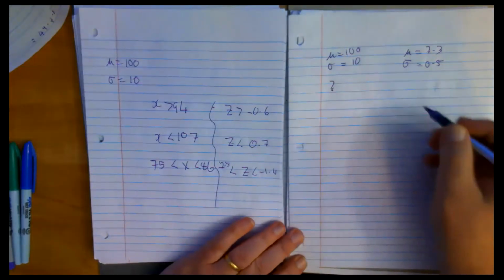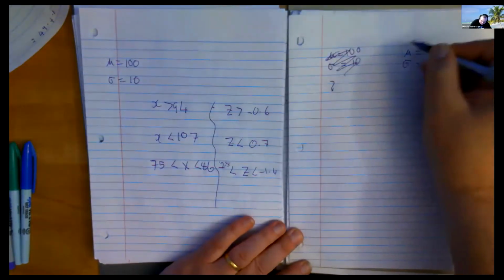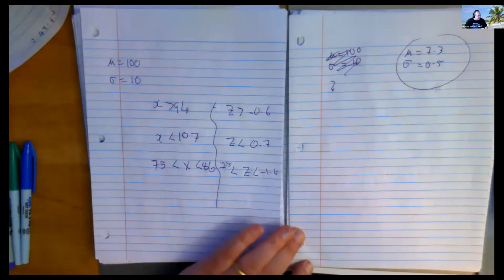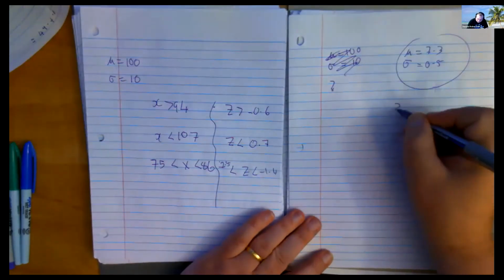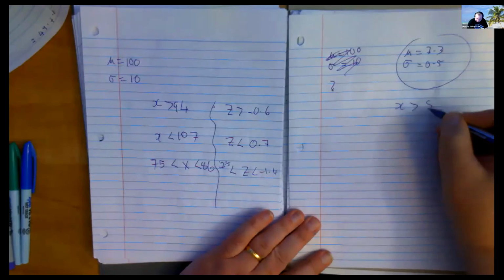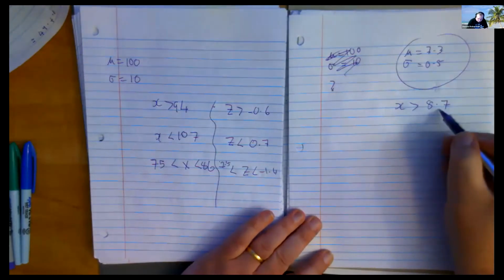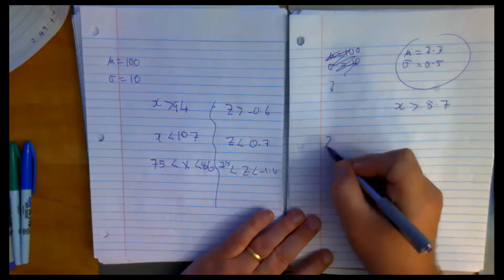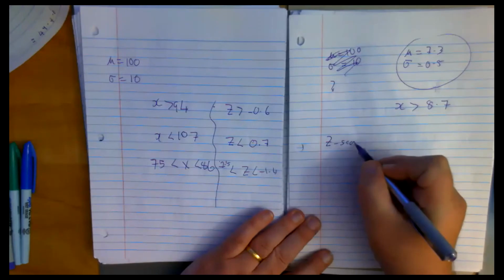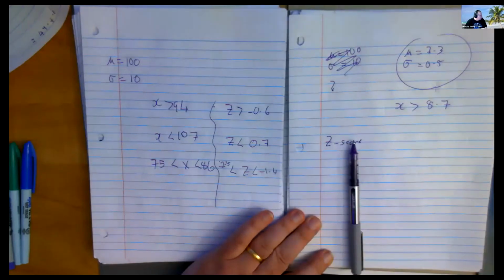Sure. Let's suppose we had this one, and I wanted to know X bigger than 8.7. Let's say that. So I want to turn 8.7 into a Z-score, essentially. So I'll mute someone. There we go.